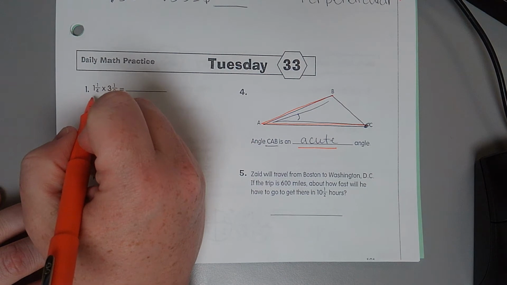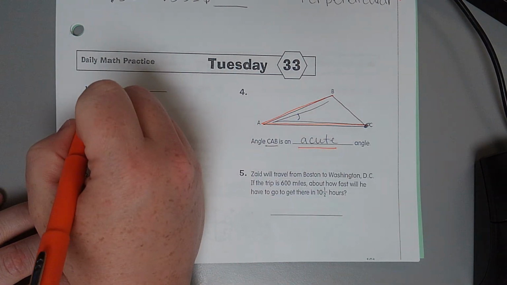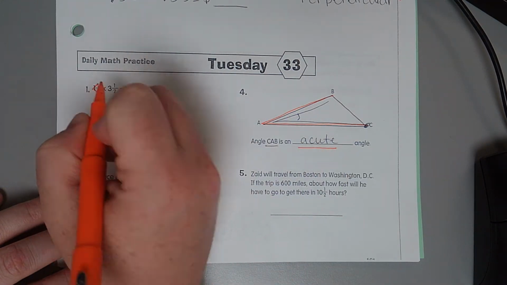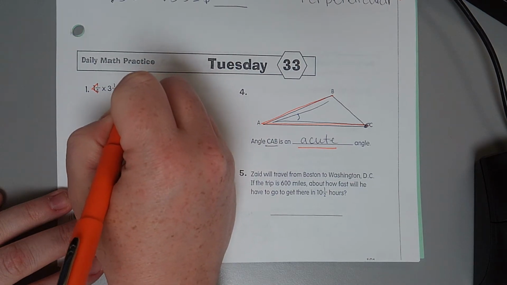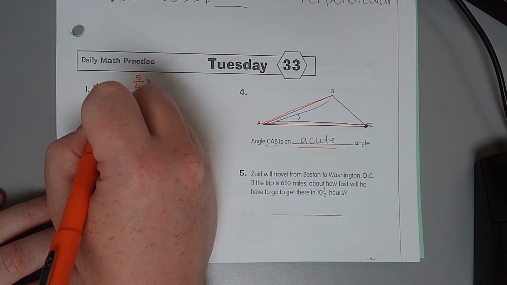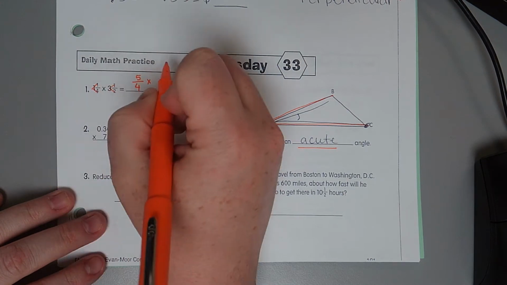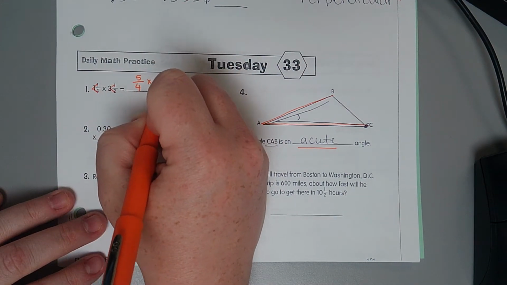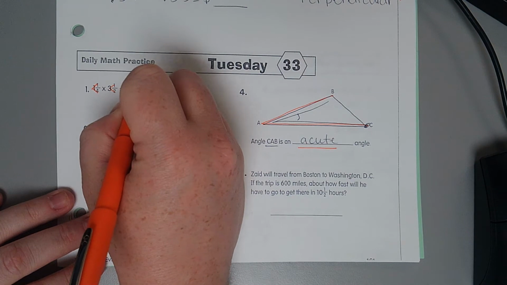So we're going to turn them into fractions greater than 1. So we have 4 times 1 is 4 plus 1 is 5, so we have 5/4. Then 2 times 3 is 6 plus 1 is 7. And then you just multiply straight across.